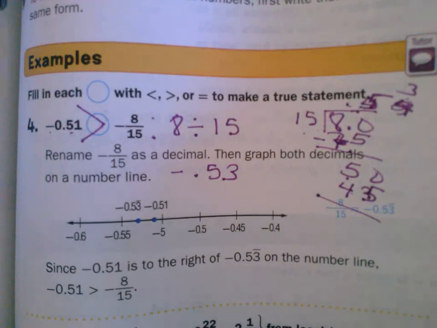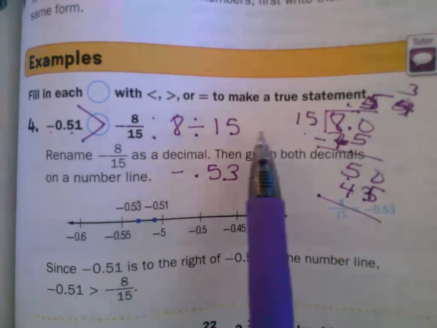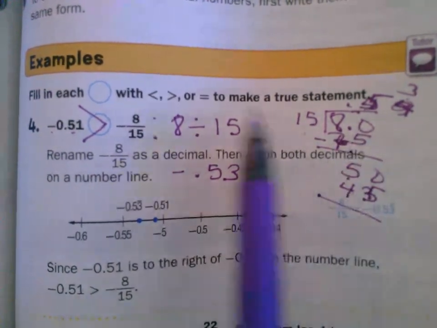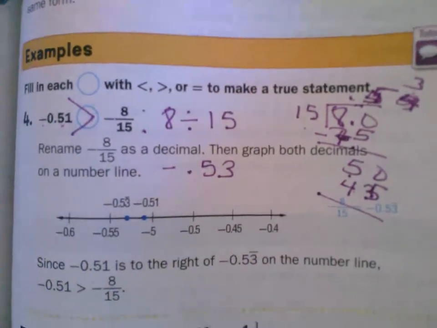And I was able to learn long division. That's why it's never too late to learn it. Top Dog goes in the house. I'm going to do long division a couple of times today.